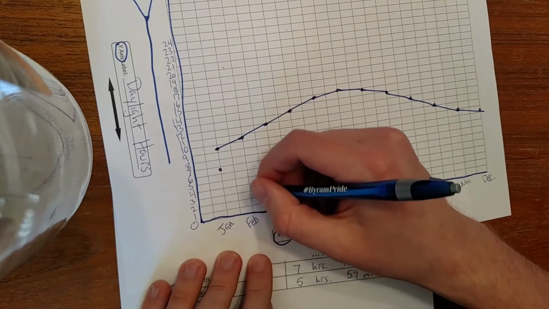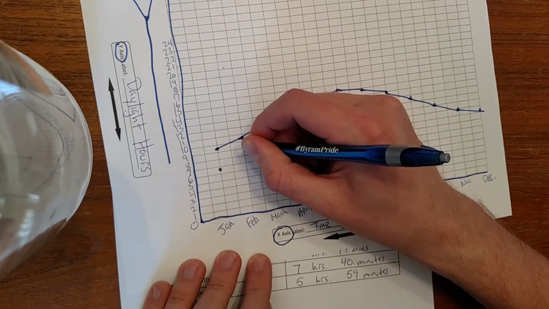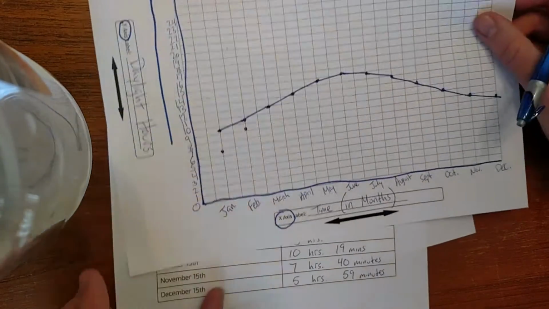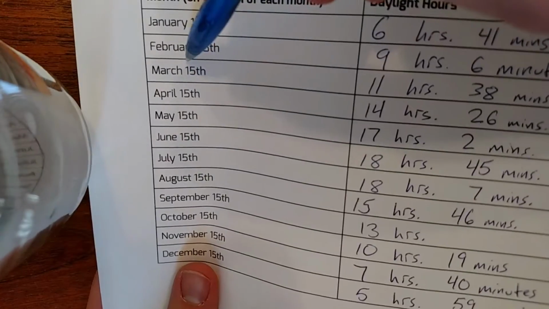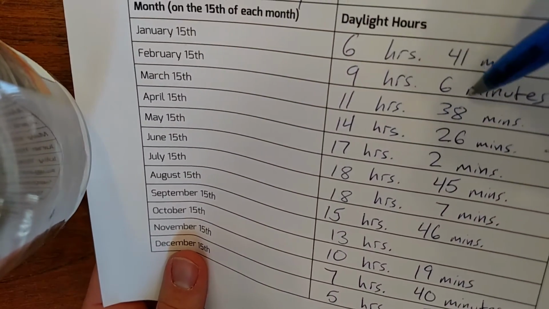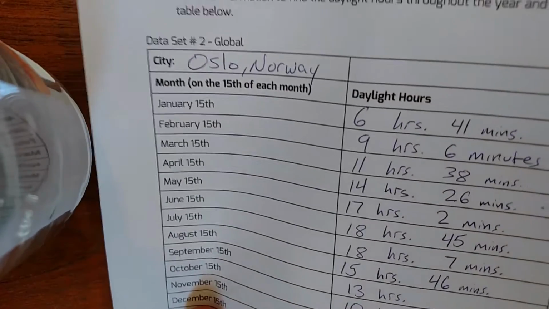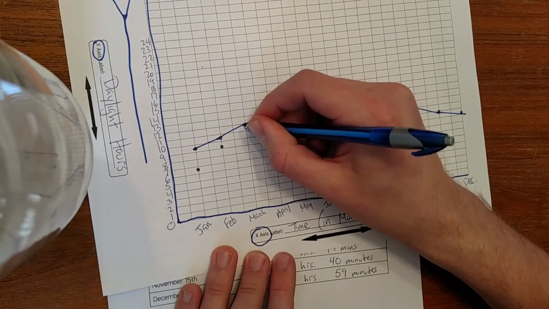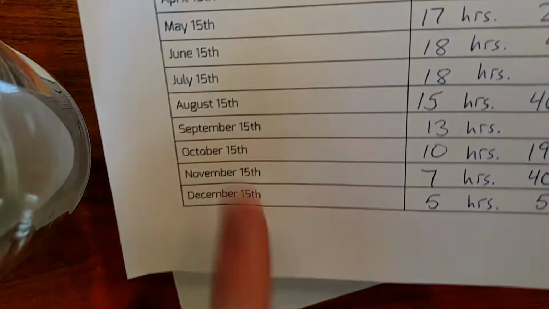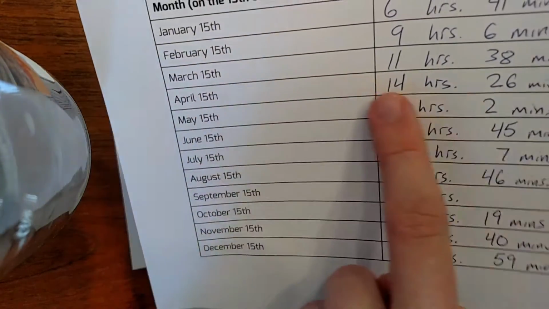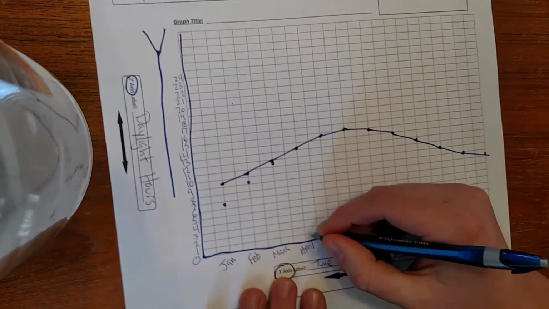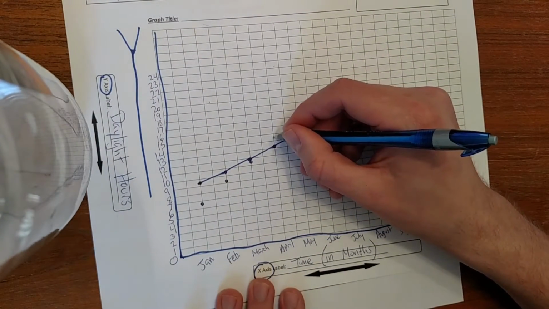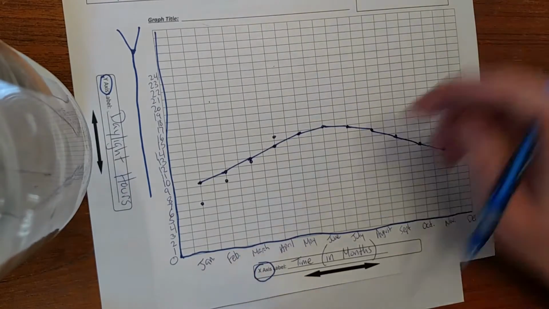So I am going to put a little dot right here, just above 9 hours. In March, there's 11 hours and 38 minutes of daylight, so not quite 12 hours, but a little more than 11 hours. So I'm going to put a dot right there. All right, in April, right here in April, there are 14 hours and 26 minutes of daylight. So between 14 and 15 hours of daylight. So in Oslo, that sun is starting to stay out longer and longer and longer.